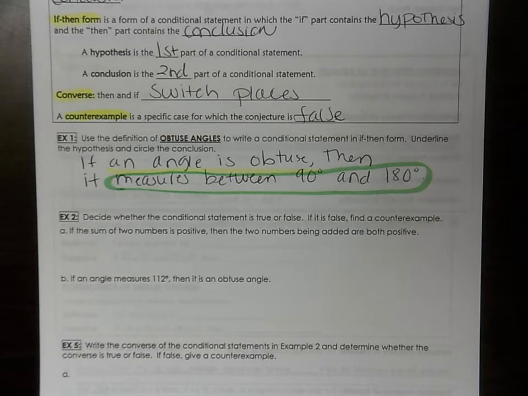Okay, so now we're going to move on to coming up with things called counterexamples. When you read a conditional statement, sometimes it's true, sometimes it's false. So our first step is typically to identify if this thing is true or if it's false. So that's what we're going to start with. And then if something is false, we will write a counterexample. We only write counterexamples if the conditional statement is false, okay? We don't write it if it's true. We don't have to prove it's true.